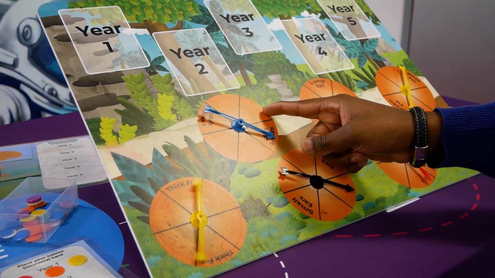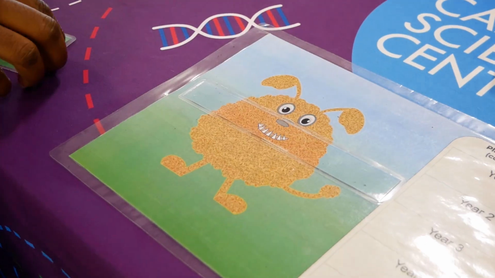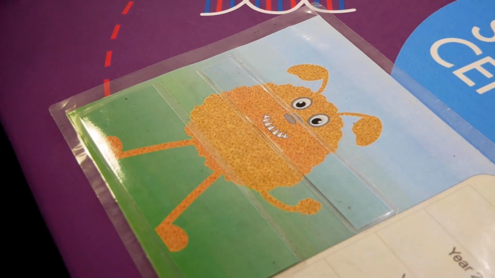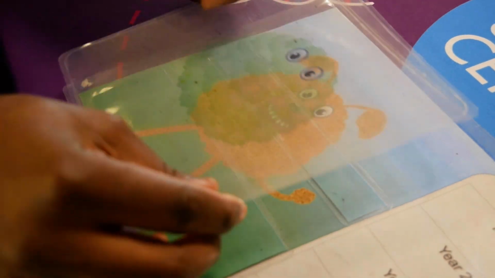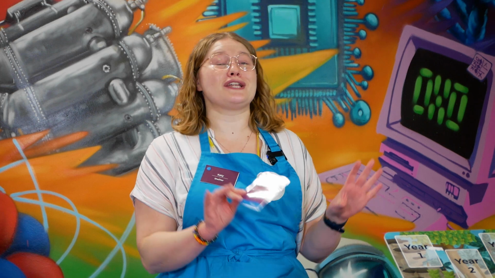Students will get to spin the spinners to see if their Loot has any different mutations, and then get to design their Loot with these placed on top of them. So we have different sized legs, different shaped teeth, and lots of other things to add to our Loot. So the babies of the Loots will look exactly the same as the adult Loots. And we're going to go through 5 years of the Loot's life, and the environment changes a lot in those 5 years. And we want to see if the Loot and the babies can survive these different environments.